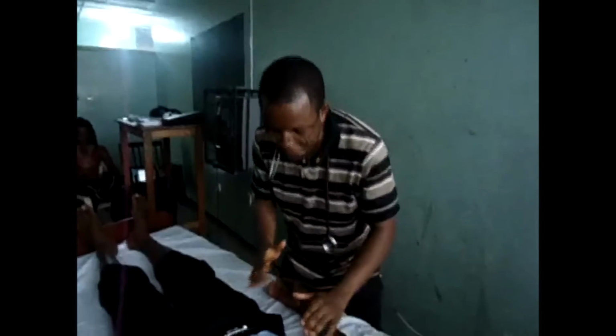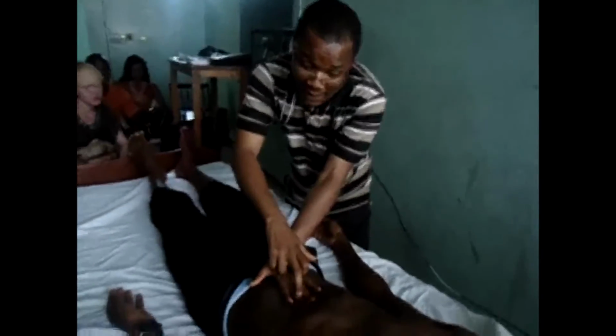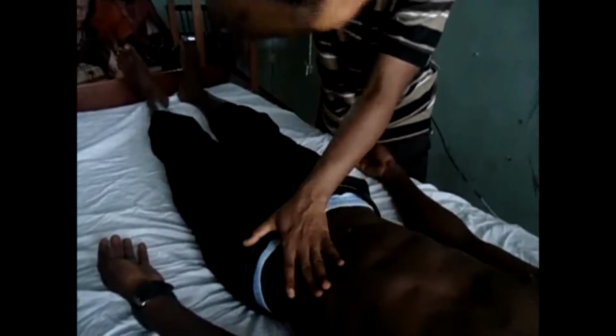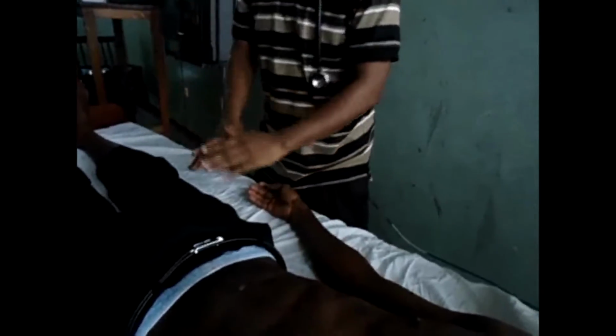So you place your hand, you start from the midline, you percuss toward the side. You listen as you percuss for dullness. If you don't find any dullness as you percuss this side, you come back to the midline, you percuss to this other side. If you still don't find any dullness, you conclude there is no ascites.